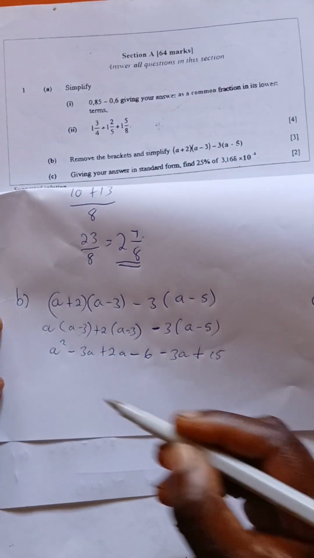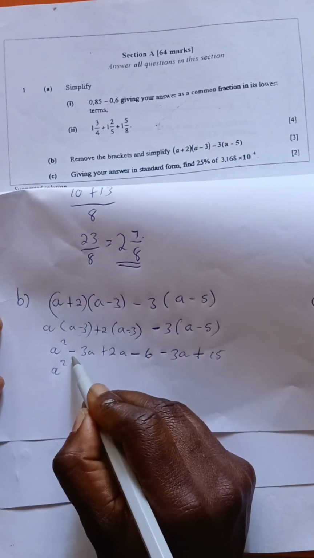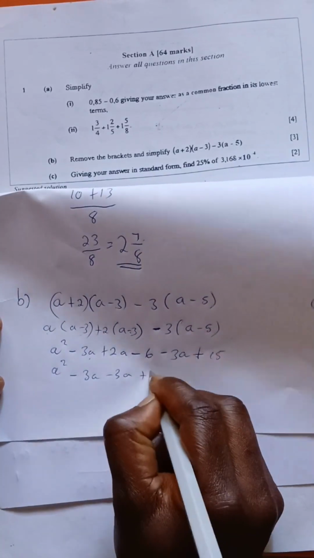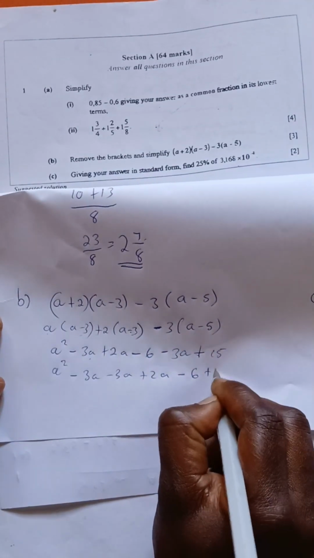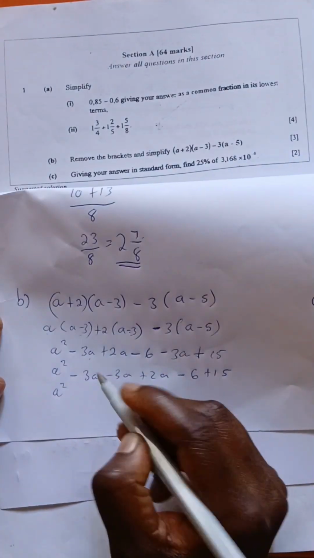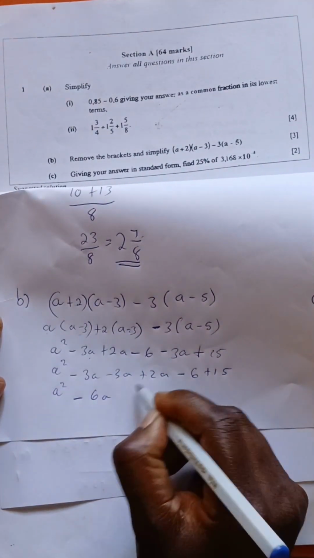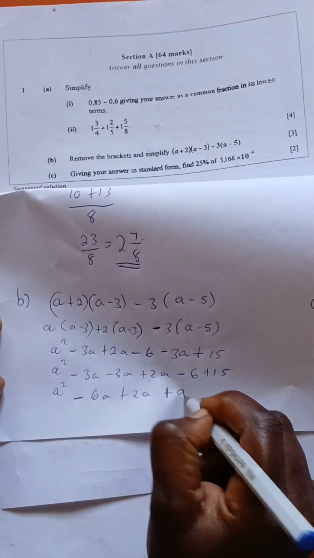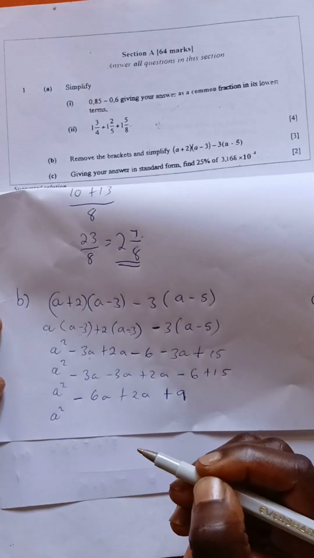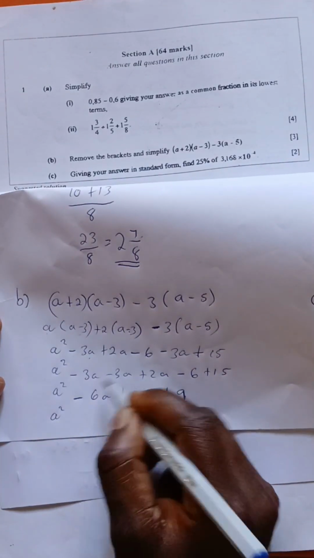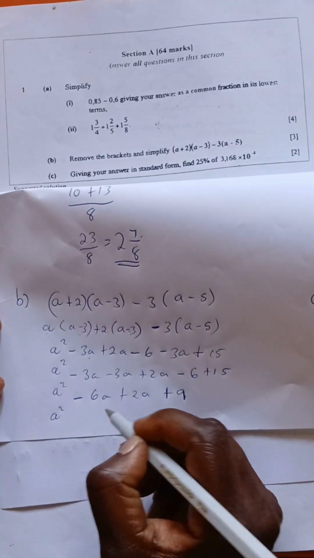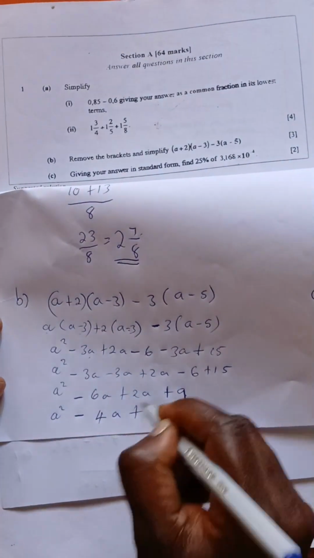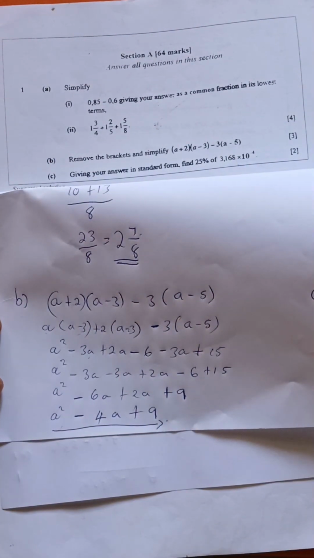So let's group our like terms. So we have a squared minus 3a, then we also have this minus 3a, then we have plus 2a, then we have minus 6 plus what? Plus 15, right? So a squared minus 3 we get minus 6a, so plus 2a, minus 6 plus 15, we get plus 9, right? So we have a squared minus 6 plus 2. If the signs are different, we subtract and take the sign of the bigger number. So we take our negative. So 6 minus 2 gets 4a, plus 9. This is our final answer, right?